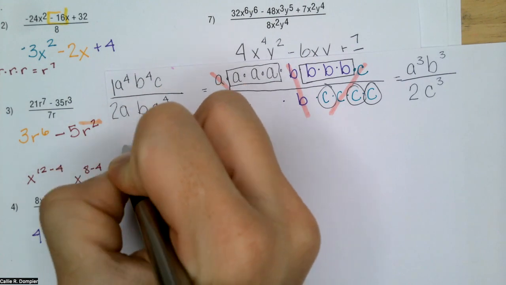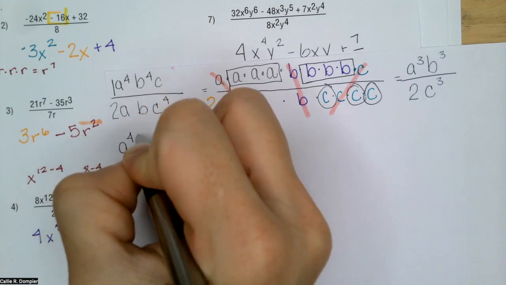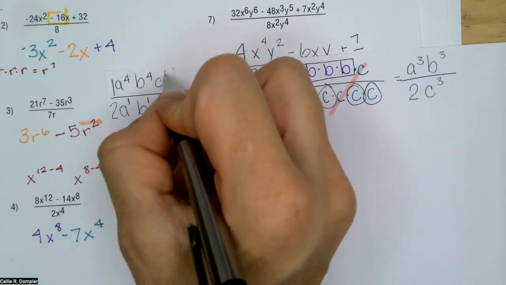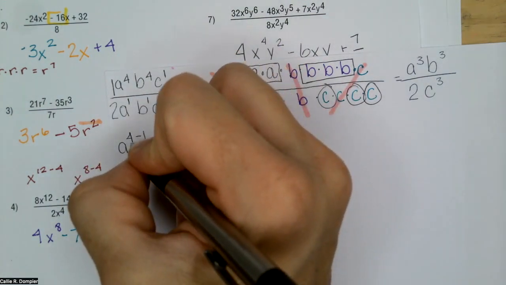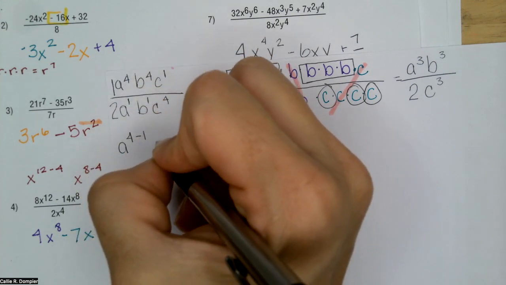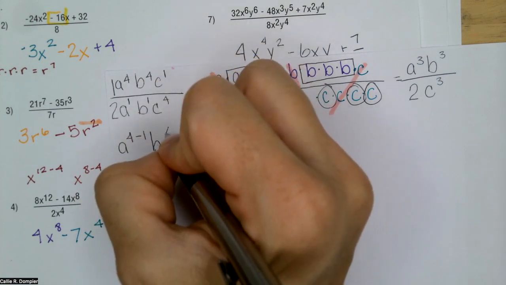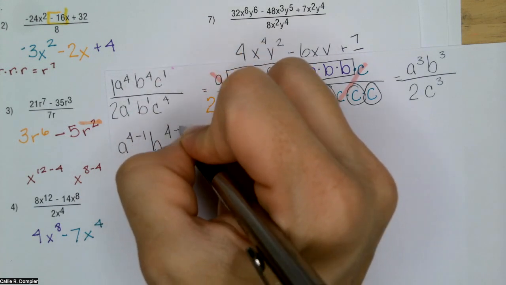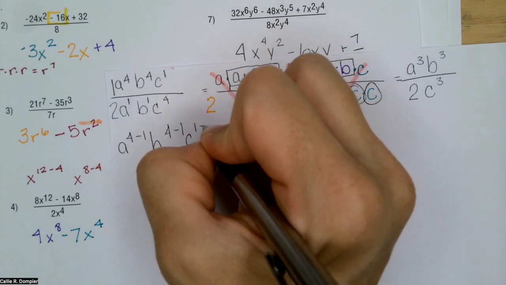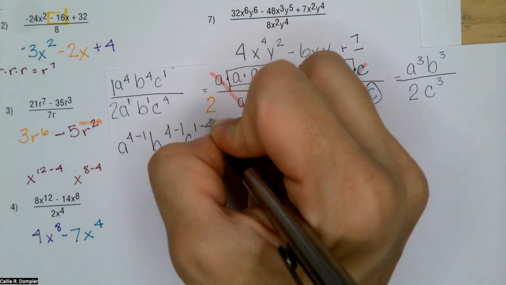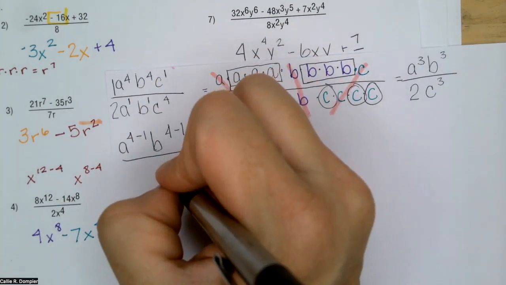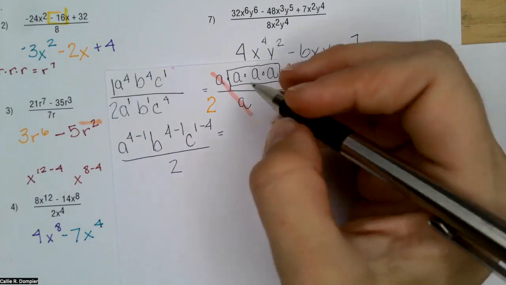a to the 4th divided by a, that's just a to the power of 1, b to the power of 1, c to the power of 1, right? A to the power of 4 divided by a to the power of 1 is a to the power of 4 minus 1. B to the power of 4 divided by b to the power of 1 is b to the power of 4 minus 1. C to the power of 1 divided by c to the power of 4 is c to the power of 1 minus 4. And we know the 2's down here because we can't factor it with anything.